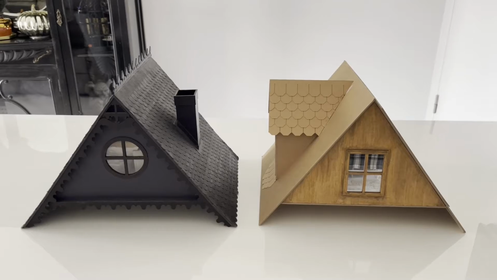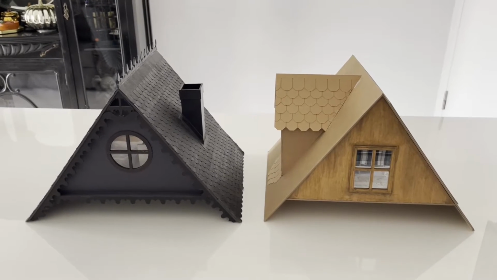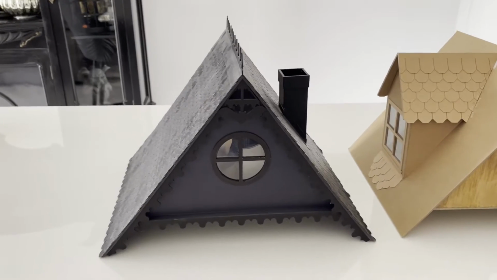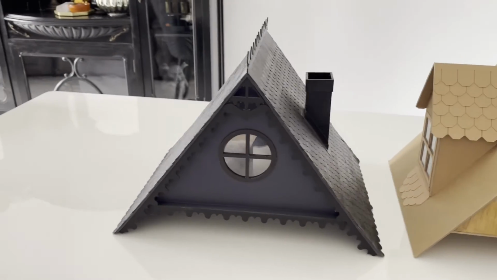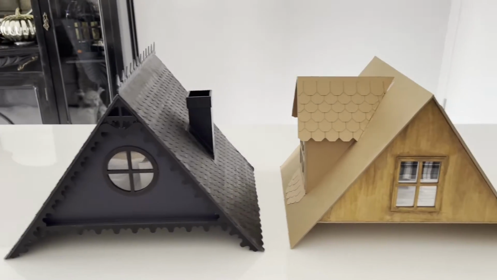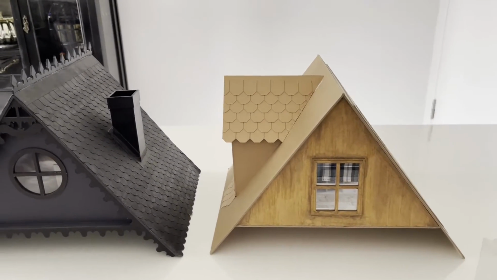I thought I'd start this video with a quick explanation side by side so you can see exactly where the dormer roof comes into our roof system. If you've watched any of our videos for a while, you'll know that the black one here is the Witches Cottage Roof. And the Christmas cabin that I'm making is the exact same roof.